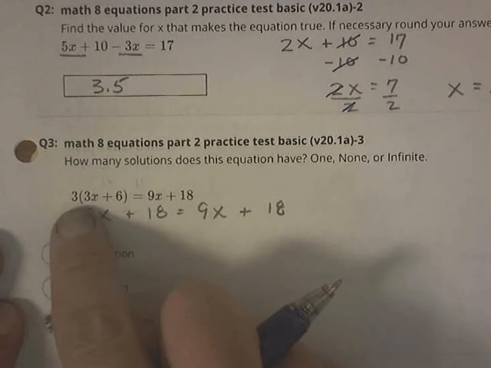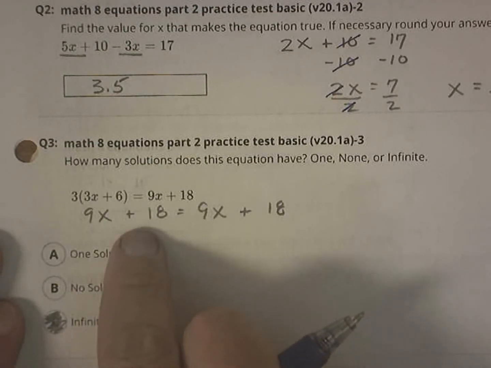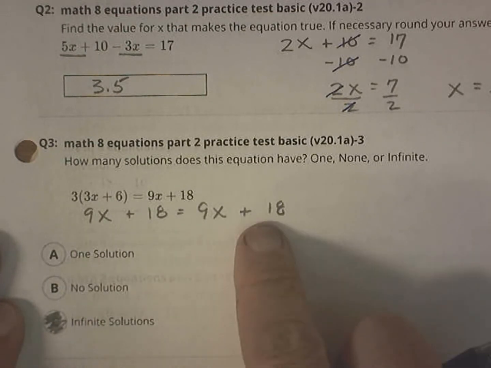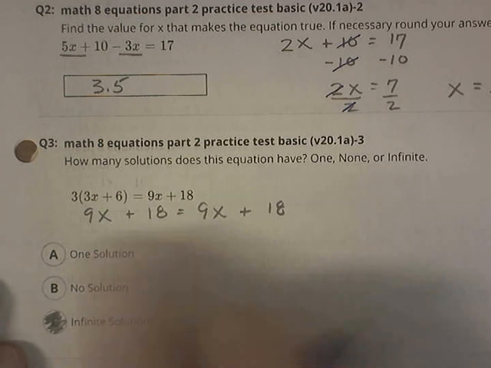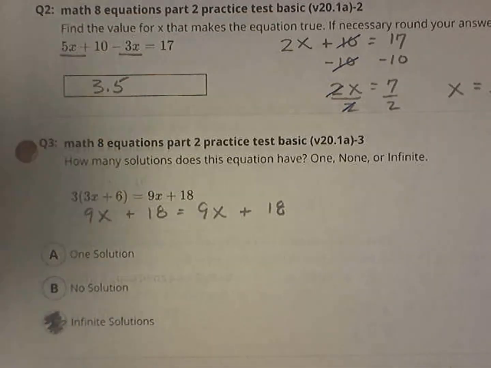How many solutions does this have? Start with the distribution. 3 times 3 is 9, 3 times 6 is 18. So 9x plus 18 equals 9x plus 18, which tells me it has infinite solutions, because it's the same on both sides.